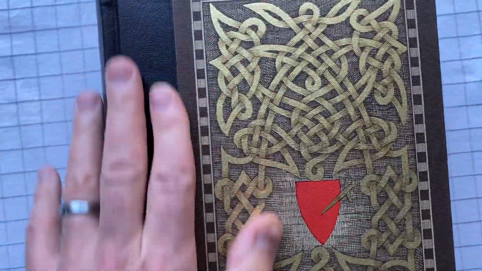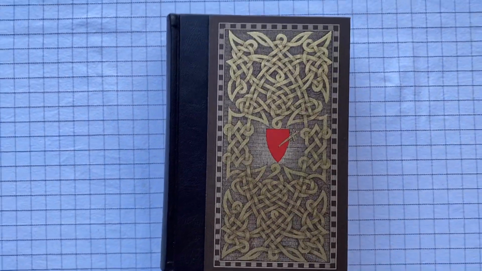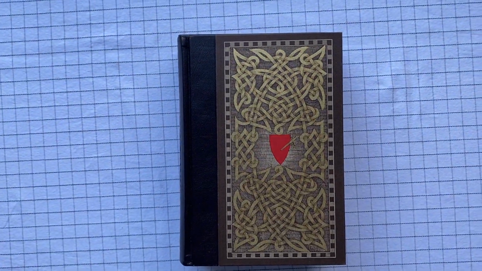So, being a Folio Society book, it comes with this slipcover. This is just a plain chocolate brown slipcover. It matches, or goes with anyway, the leather of the book itself. So here we have Epics of the Middle Ages.